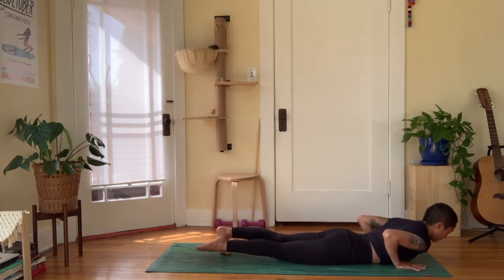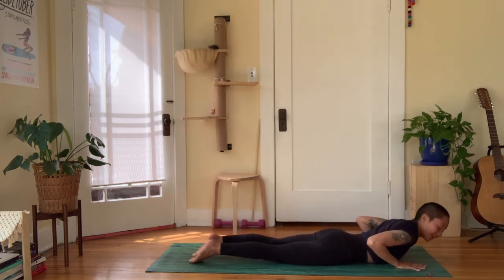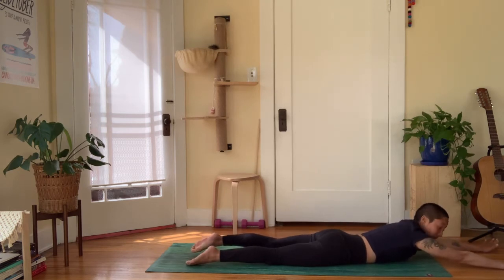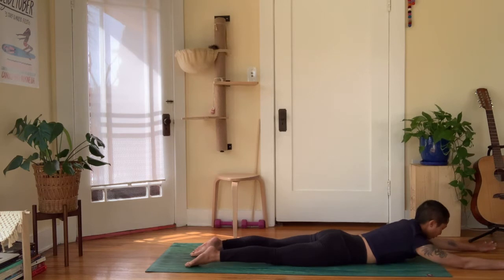Untuck the toes. Okay, reach your arms forward, arms at least shoulder width. Try to keep palms facing down. You can look down so the neck is smooth. And we're going to coordinate opposite arm and leg.